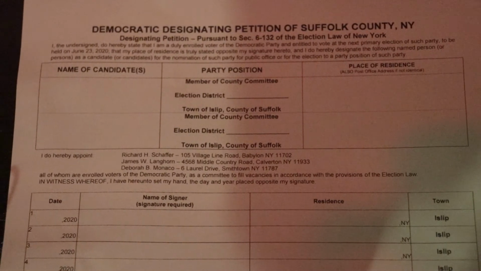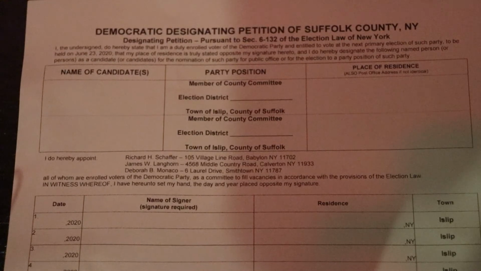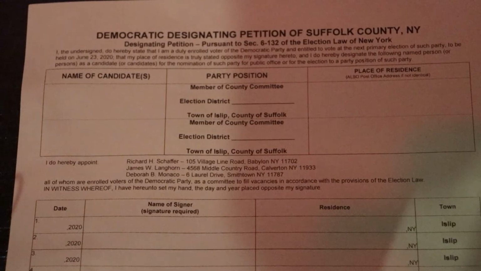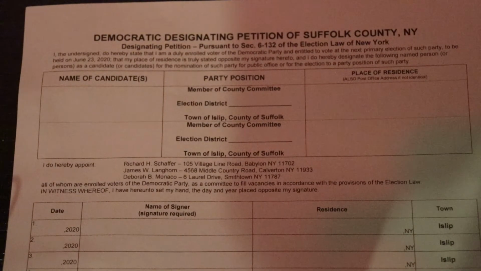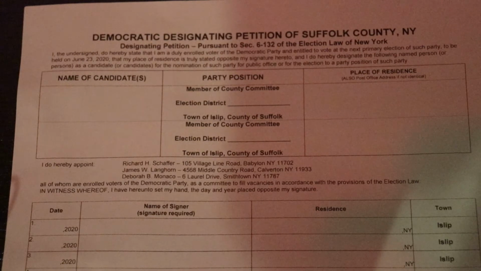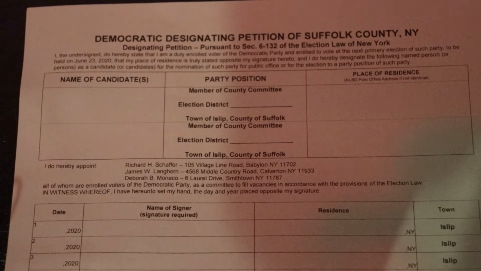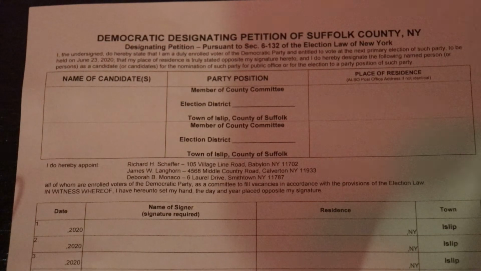In the middle is your election district number. So I'll be running in Isliptown's election district 134. So 134 is the number I'll be filling in the middle section here. And finally, on the right side of the page is your address. That should also be an exact match for the way it appears in your voter registration books.